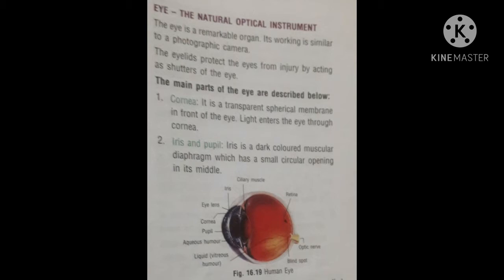Children, here you are seeing a diagram of human eye. Human eye, this is a spherical structure. In the front, cornea and pupil are present. Iris, this is the colored and muscular part. And behind these, lens is present, the eye lens.